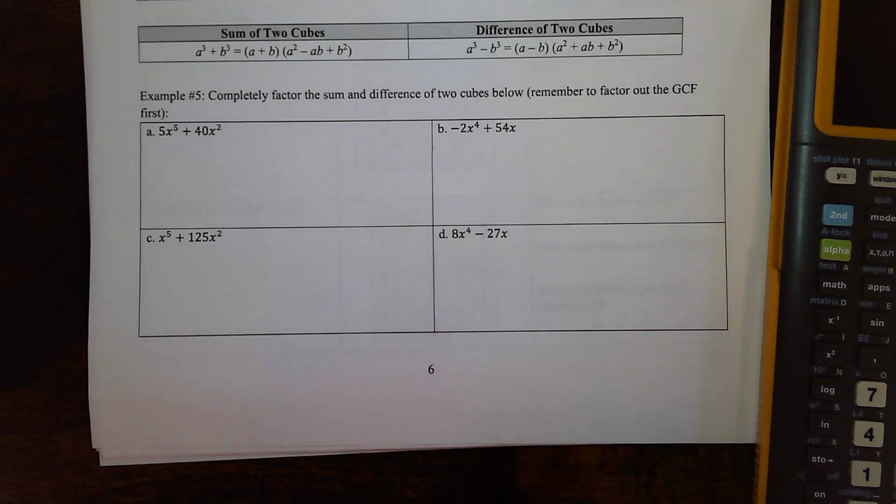All right, now we're going to go over a concept that we haven't talked about yet. It's called factoring the sum and difference of two cubes, okay? So sum and difference of two cubes. So let's look at C.